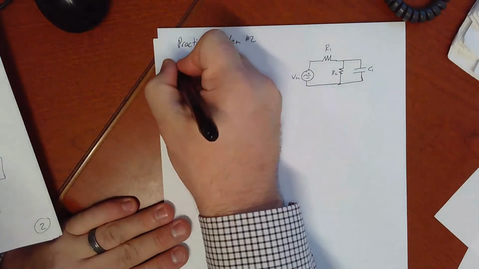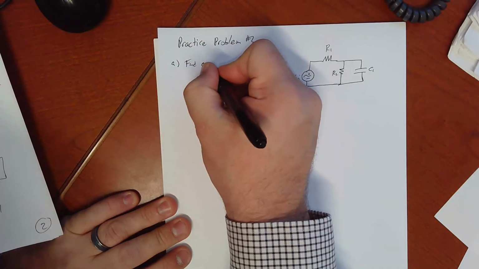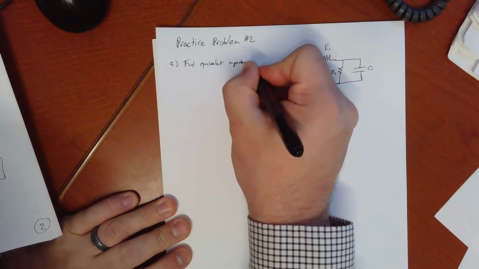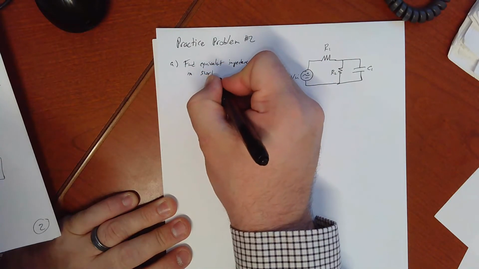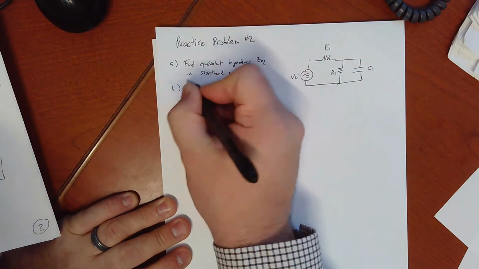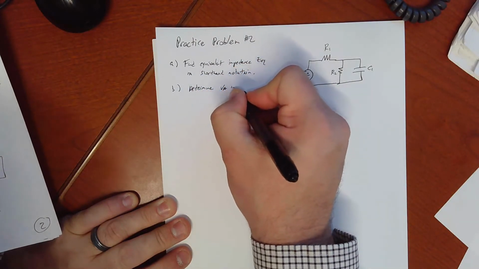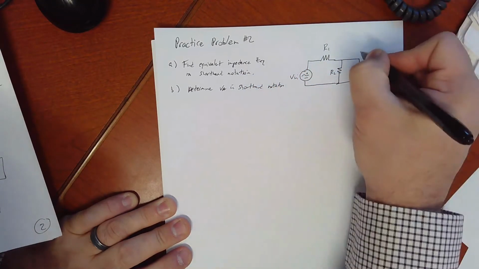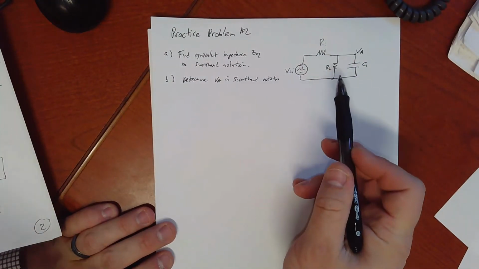Part A is going to ask us to find the equivalent impedance, Z equivalent, in shorthand notation, and B, determine V sub A in shorthand notation, where again this is V sub A here. So find the equivalent impedance now.